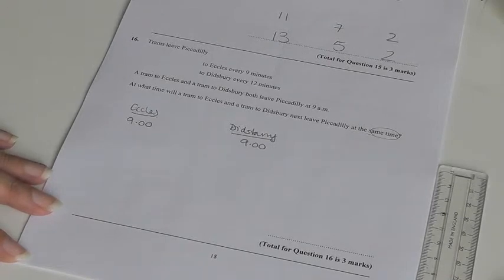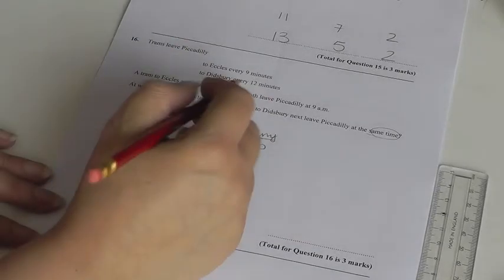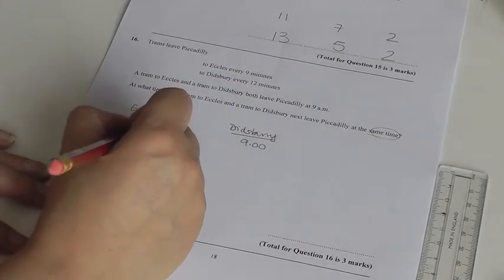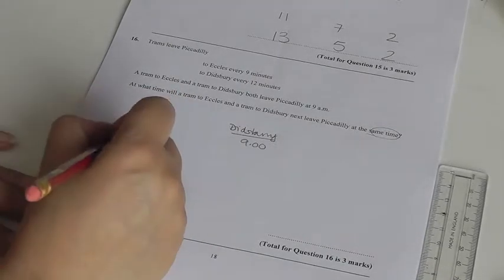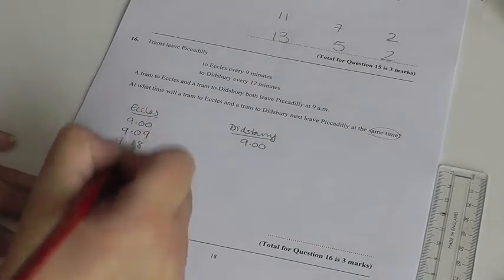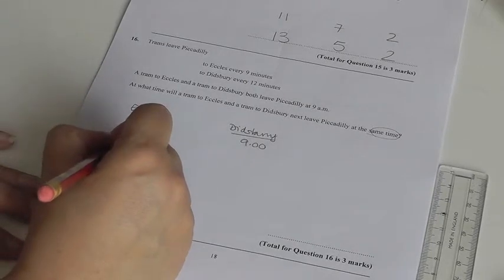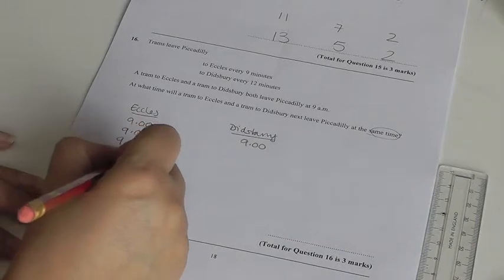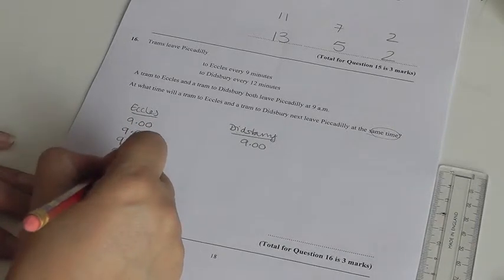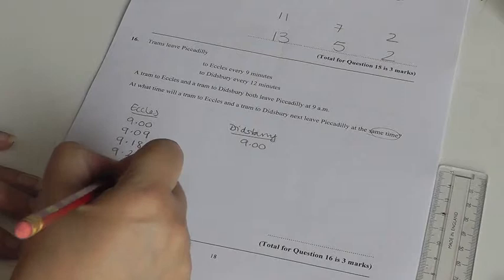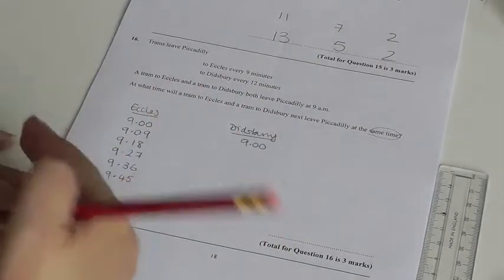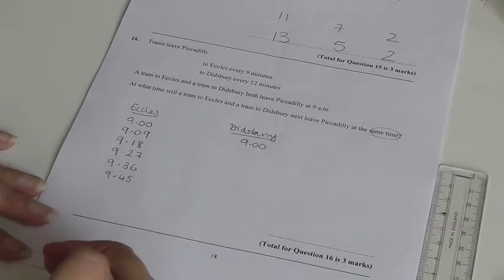To do that, you just work out the times that they're going to leave until you find one that they share. So trains to Eccles go every 9 minutes, so I'm going to add on 9. So the next one goes at 9 minutes past 9. The one after that goes at 9:18. The one after that goes at 9:27. The one after that goes at 9:36. The one after that goes at 9:45. And you could keep going. But it's worth just holding off and only keeping going if you really need to.